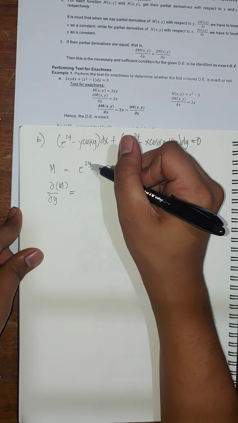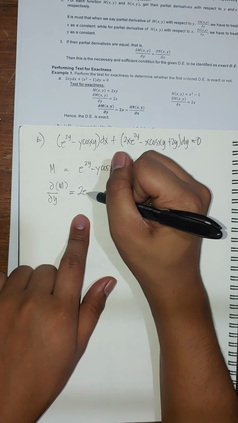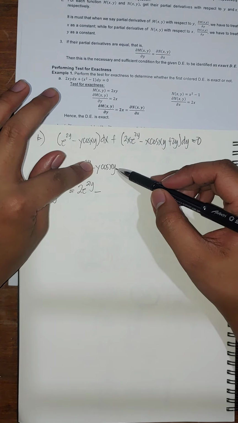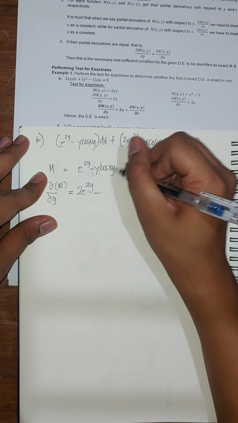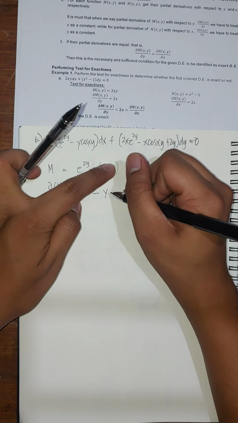We derive this with respect to y. This becomes 2e to the 2y minus, so this is a product: y times the derivative of this one.